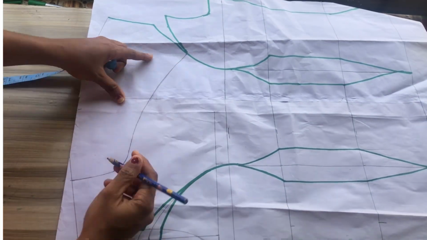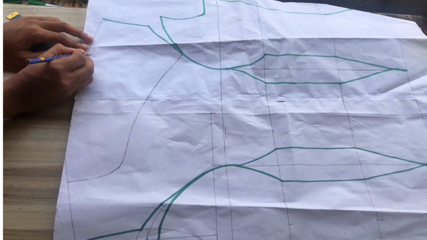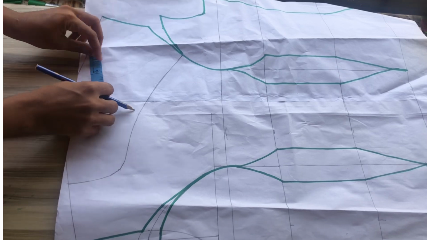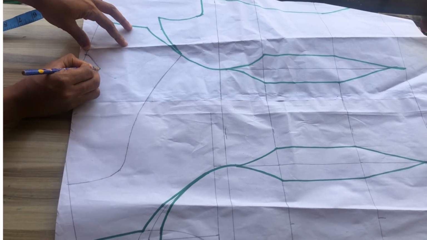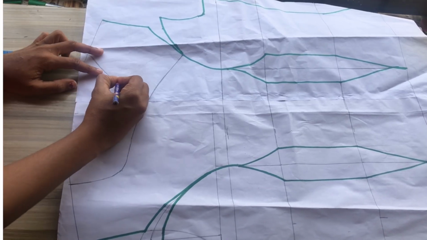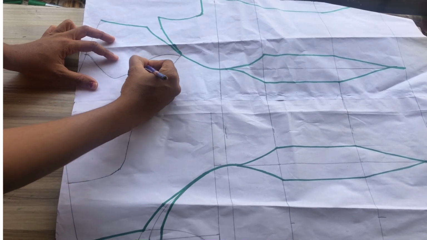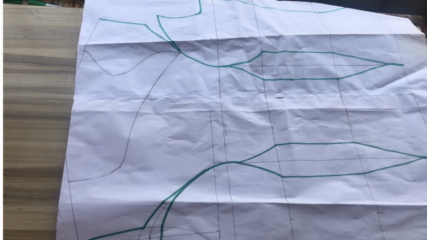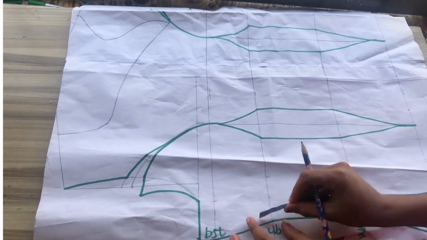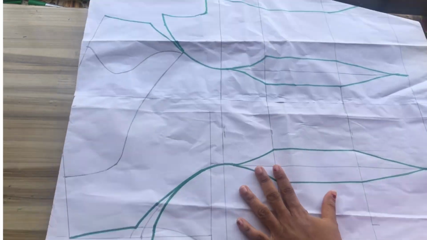After connecting to that point, we are going to work on the other side. From here I'll come out about 2.5 inches and I'll create like a curve. So I initially outlined this point so that it will be easier for me to know what I'm doing before marking out, because if you look closely you notice I have lines there.